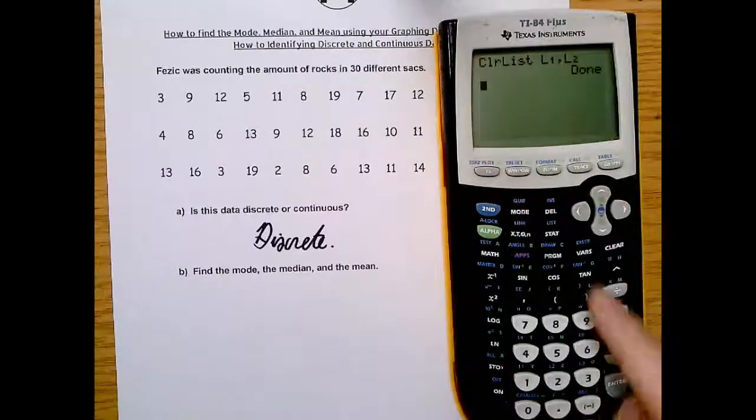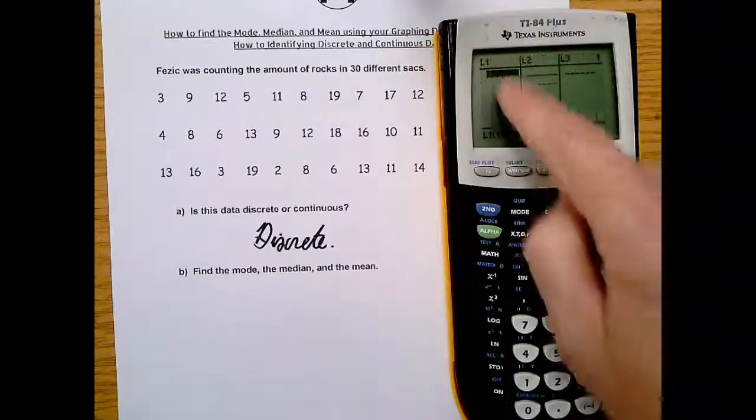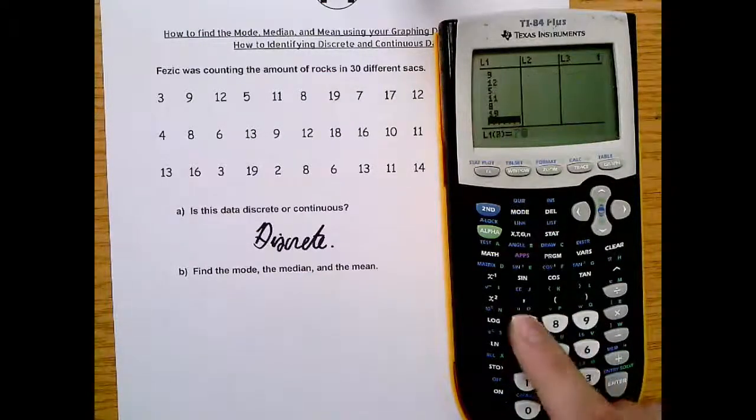All right, here we go. So you hit stat, and we're going to hit edit, and we're going to populate list 1. And the way you populate it is you actually just put in these values. So I hit 3, enter. 9, enter. 12, enter. And you can see the process. I'm just going down the list and punching in numbers, and I just hit enter every time, and we go from there.